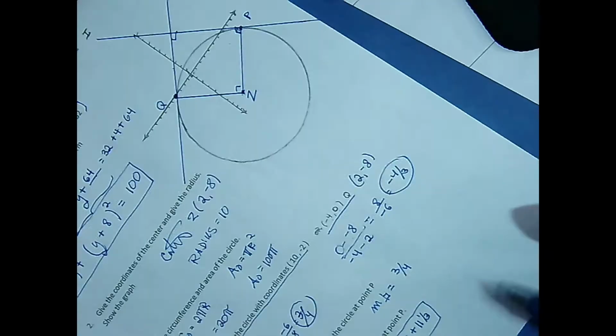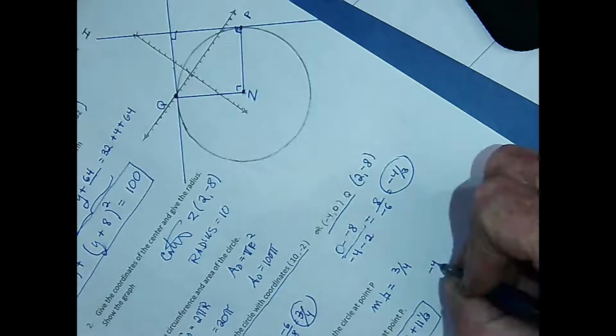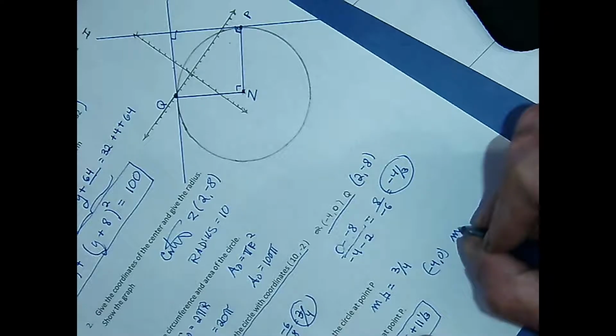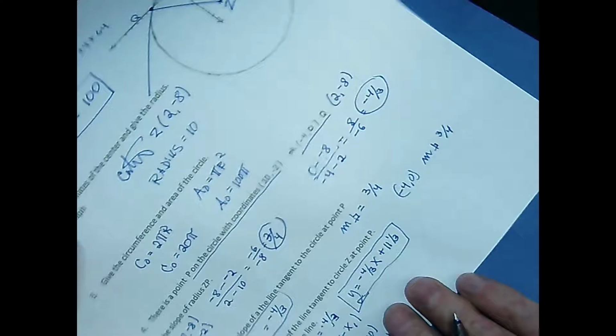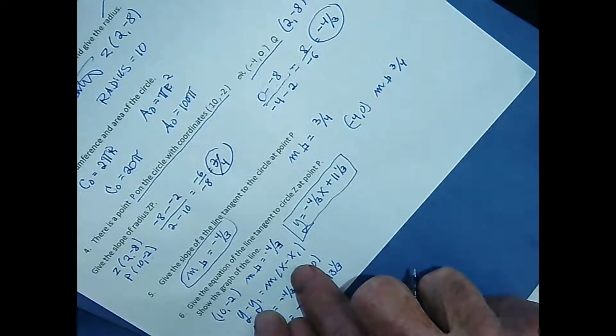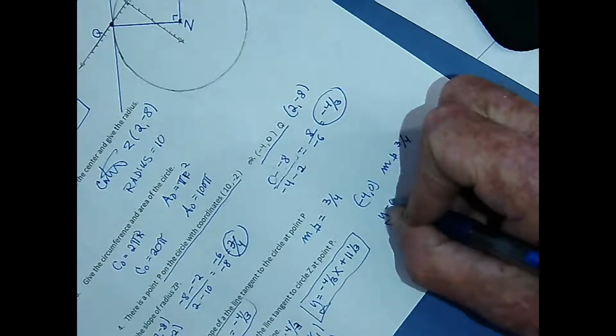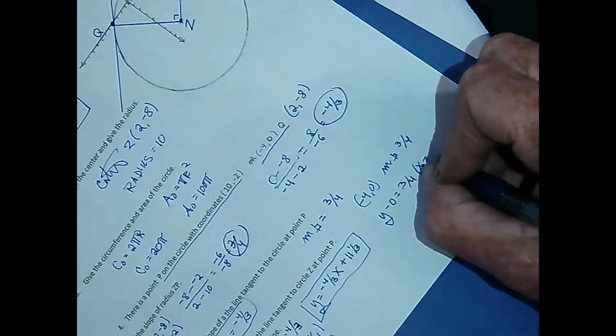I want to go through point Q, which is at negative 4, 0, and I want to be perpendicular with a slope of 3/4. And I'm going to use that formula, but I'm not going to write it down because I already remember it. Y minus 0 equals 3/4 times x minus negative 4. That'll be x plus 4, won't it?